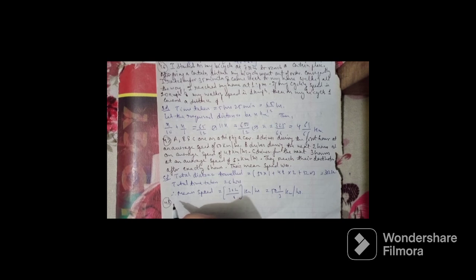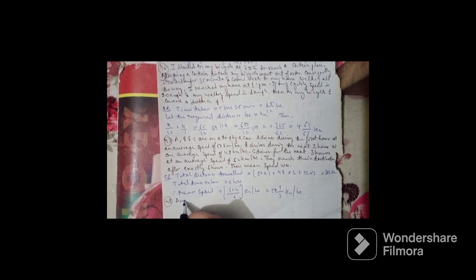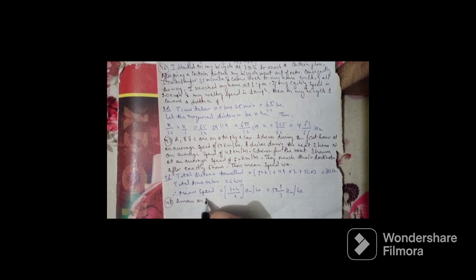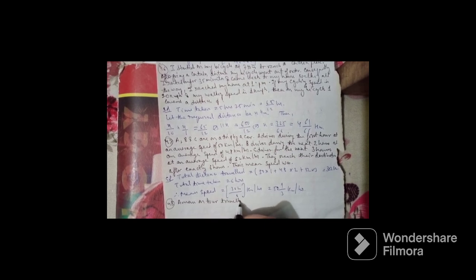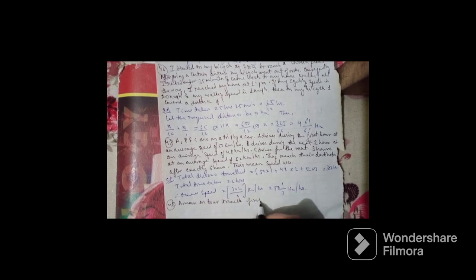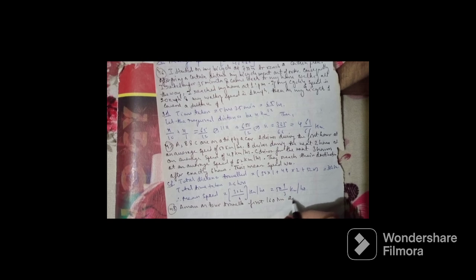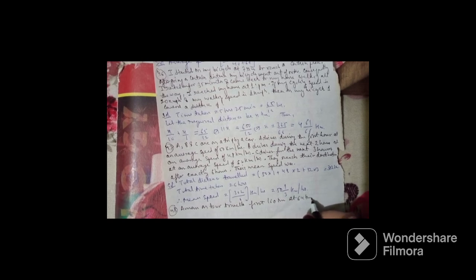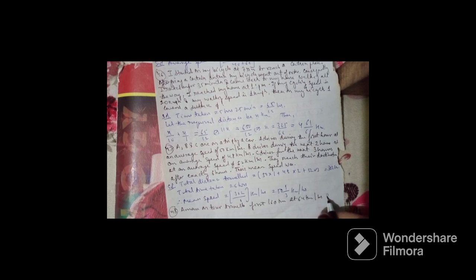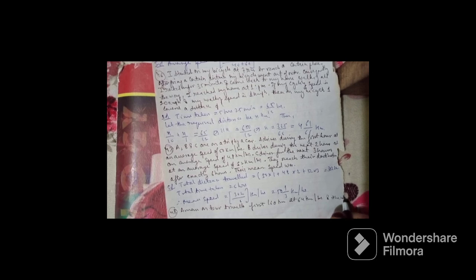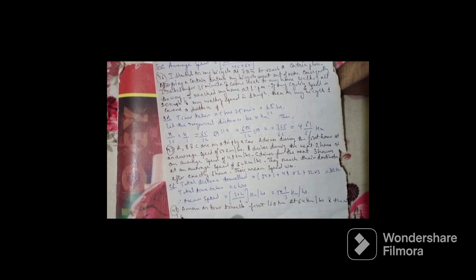A man on tour travels first 160 km at 64 km per hour, and then next 160 km at 80 km per hour.